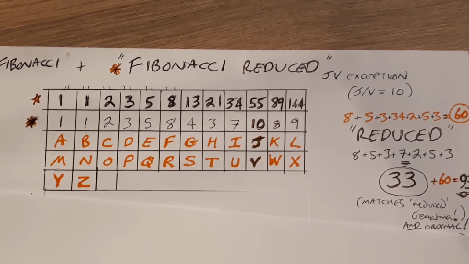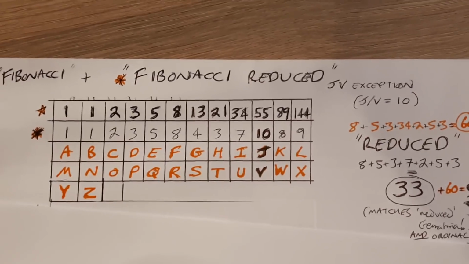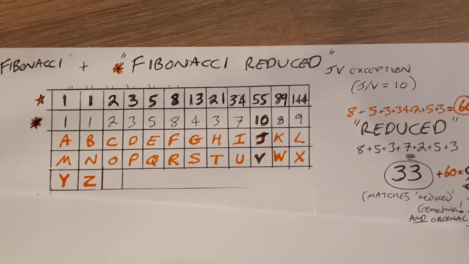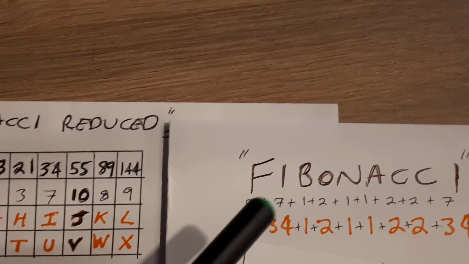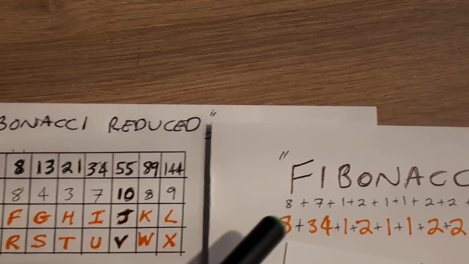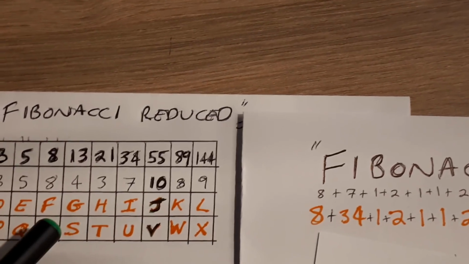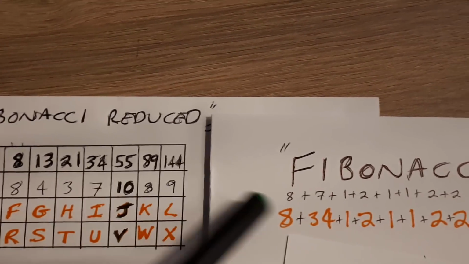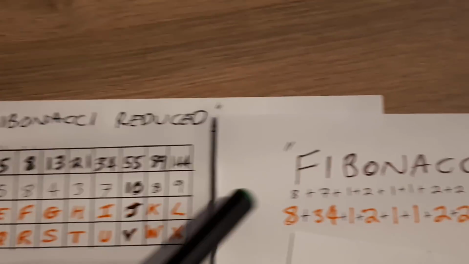Right, so I might have time for the next one. So we've done reduced. Let's actually do Fibonacci then. Okay, so we've got Fibonacci. In ordinal Fibonacci gematria, F is 8, I is 34, B is 1, there we go.